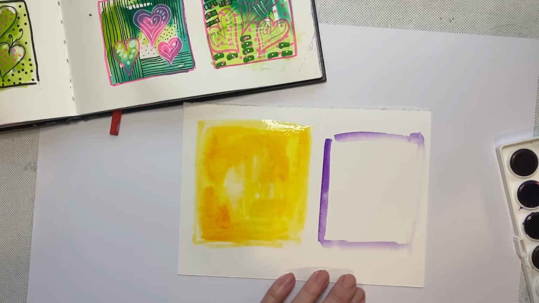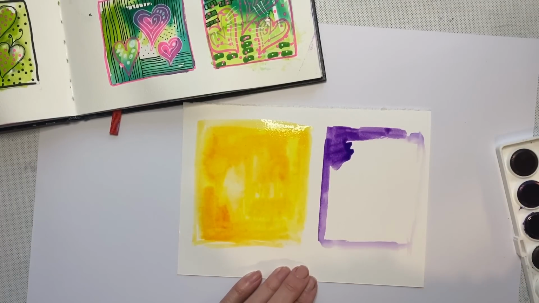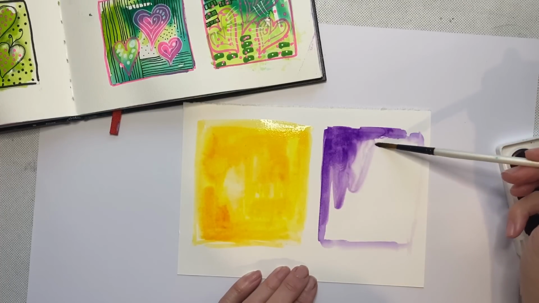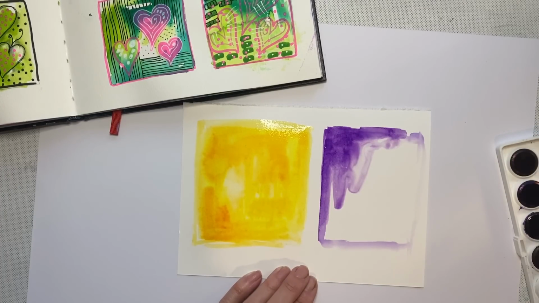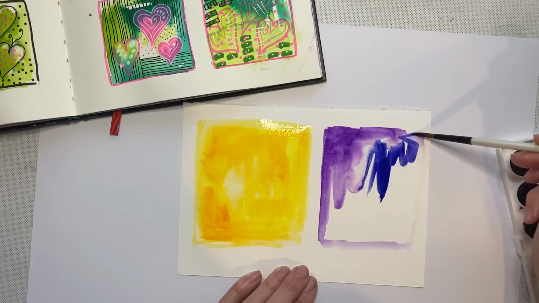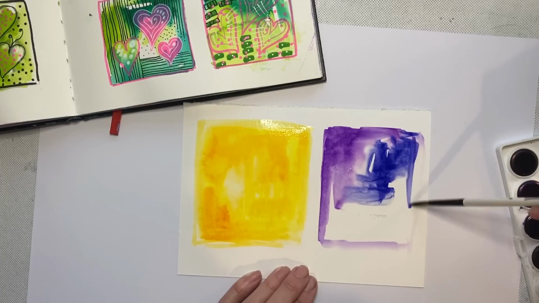Let's go back to this sort of purpley one. Let's do that. This one's going to be purples and blue. Let's just get that there. I'm using my Acrylic Vibrant watercolour palette for this.